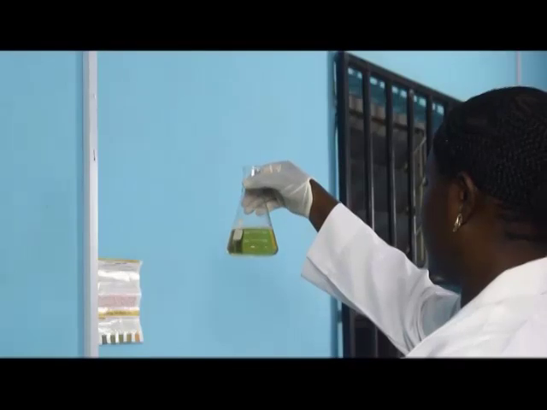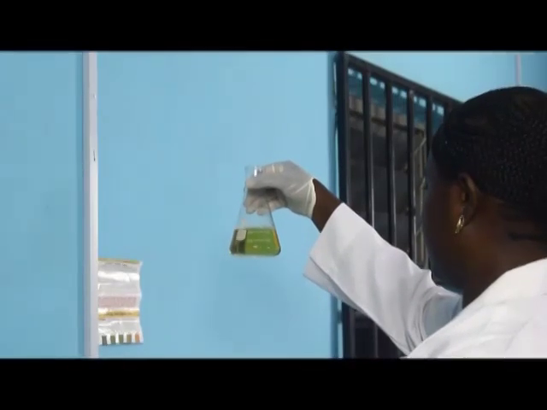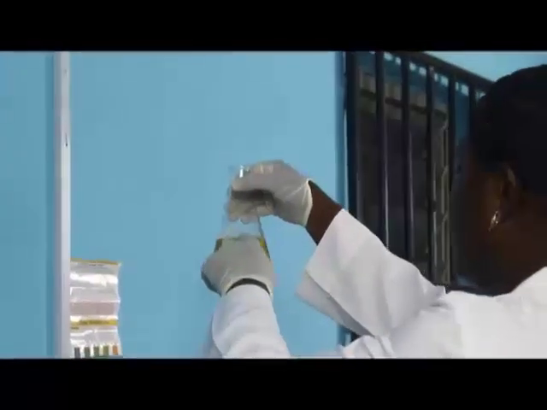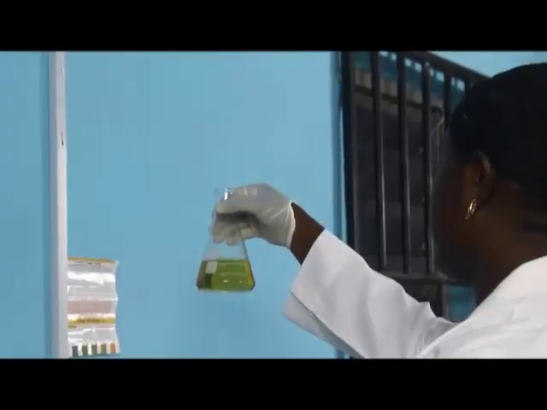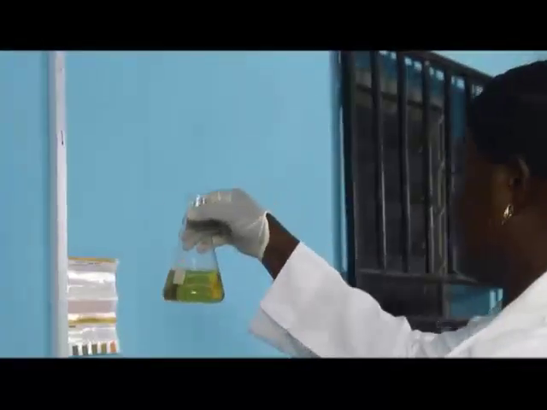Obvious abnormality in the color and appearance may suggest possibility of bacterial infection, as in cloudy urine; dehydration, dark-colored urine; hematuria, red-colored urine; liver disease, tea-colored urine.